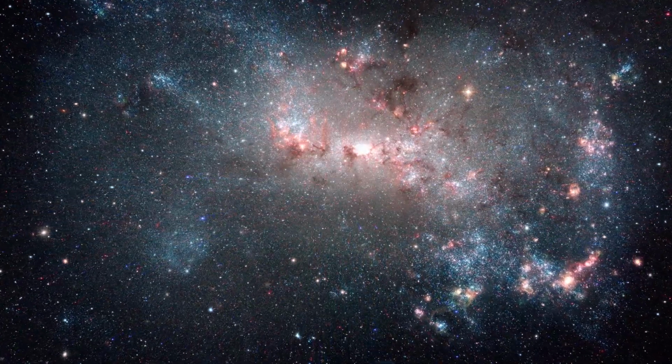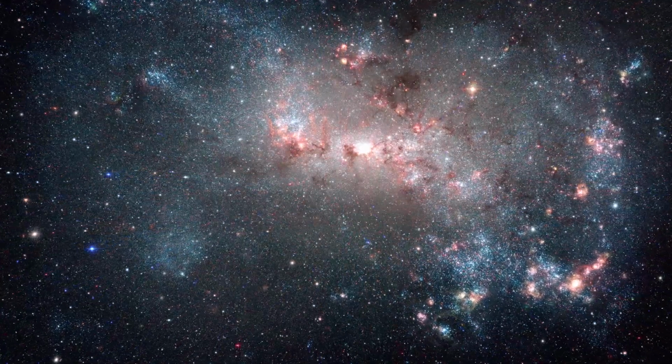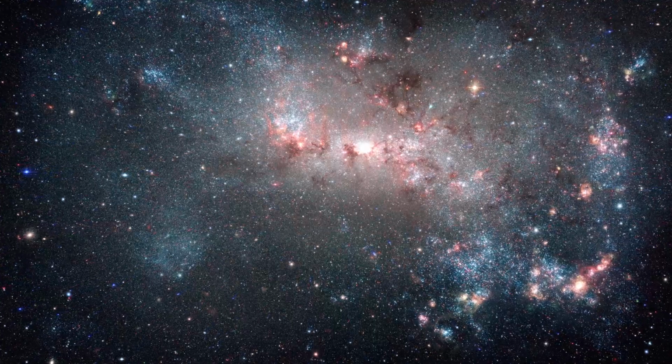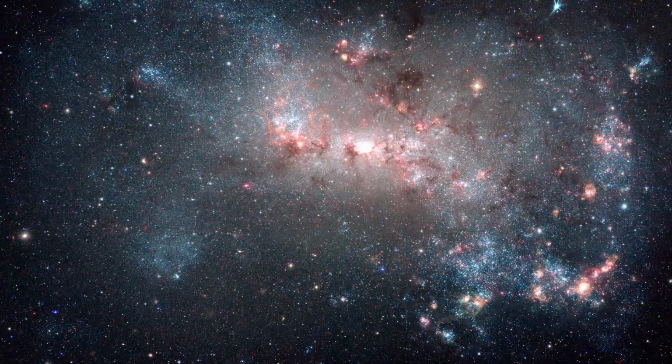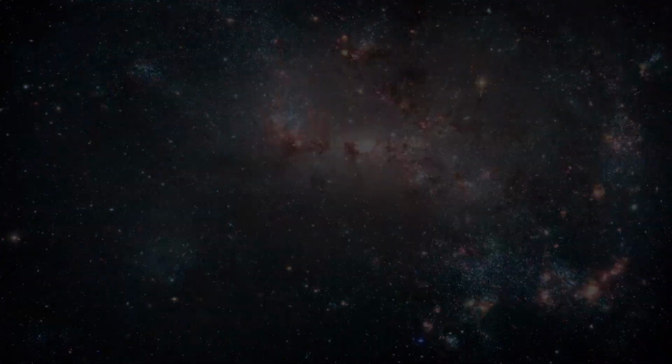For in the swirling of the galaxies, in the branching of the nebulae, in the swirling of the planets, we see the same shapes. The same patterns, repeating again and again. A universe within a universe, a world of endless wonder, a fractal symphony, a song of endless beauty. So let your mind explore and discover the secrets of this hidden world.